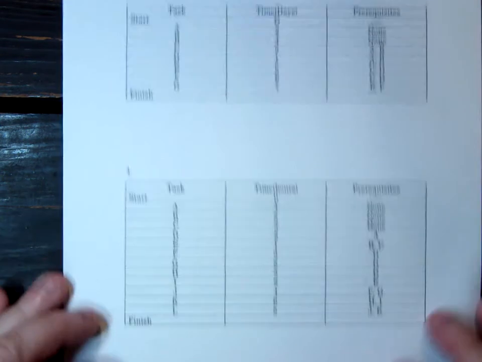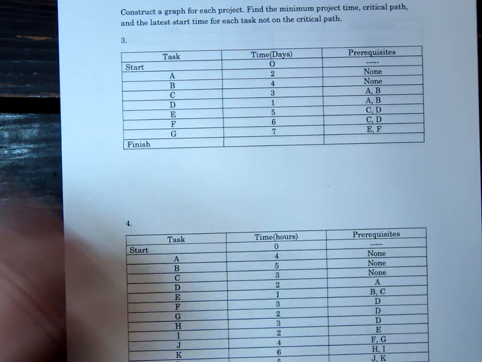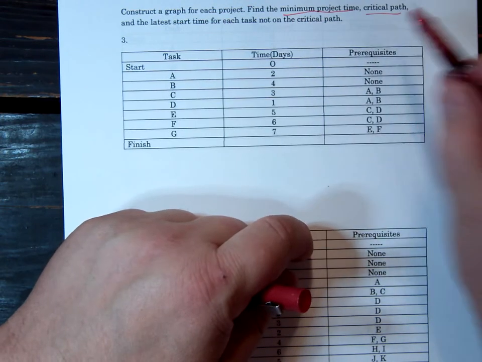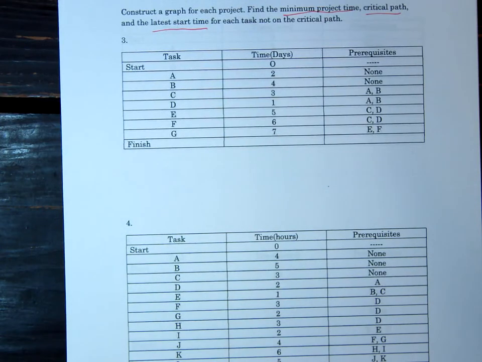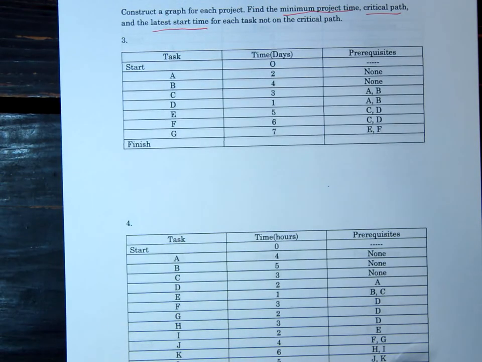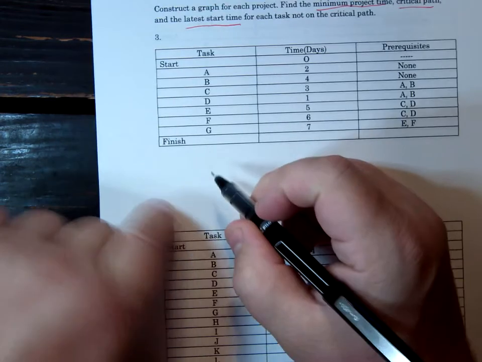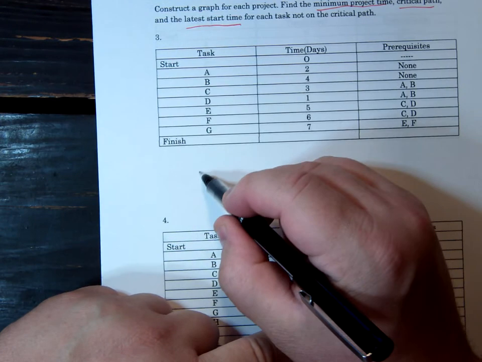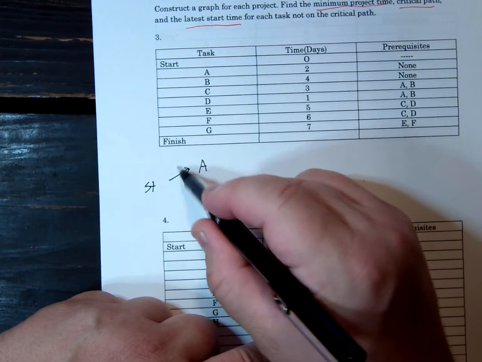So then not only do you need to be able to draw the task and find the critical path, also minimum project time, critical path, and the latest start time, so we'll talk about that. So I'm going to do the next one. Alright, so for this one, you have two tasks that are not dependent on others, so A and B can start with 0 amount of time.